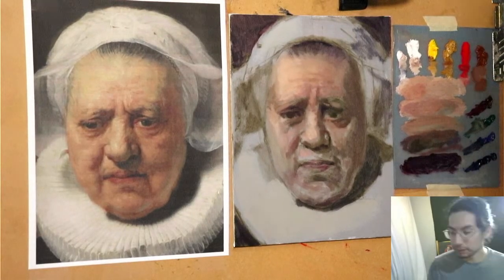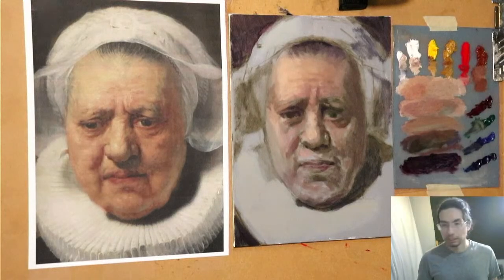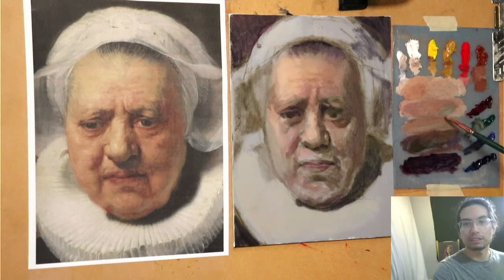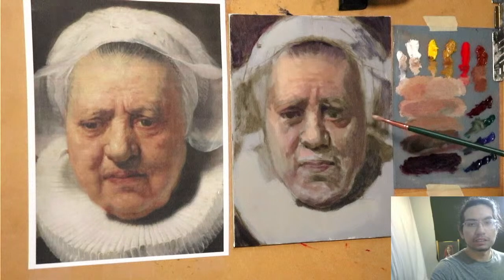So we're still maintaining the integrity of the values here, which is a good thing.